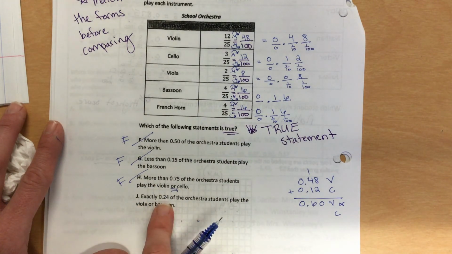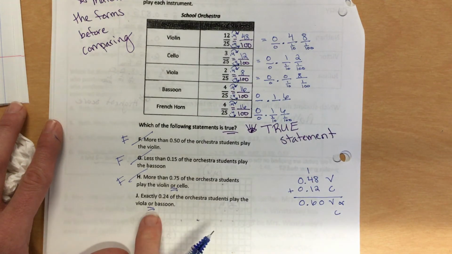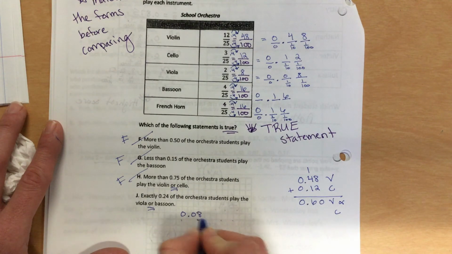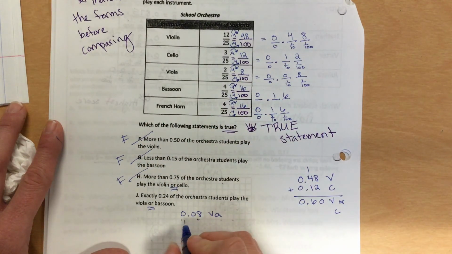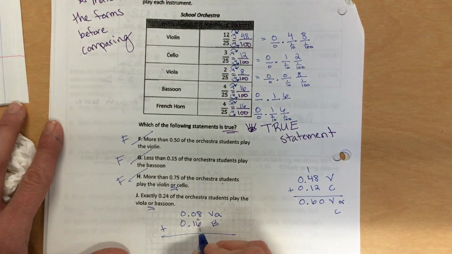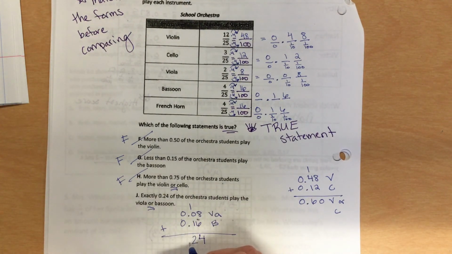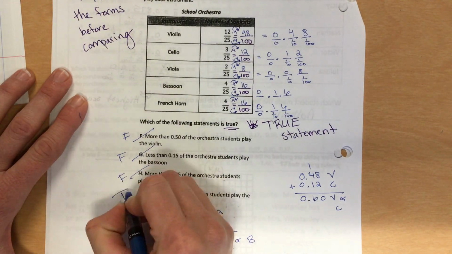J, exactly 24/100ths of the orchestra students play the viola or bassoon. Okay, so or again, that means we're combining. So viola, we have 8/100ths. I'm going to put VA for viola. Bassoon, you have 16/100ths. Line up your decimals. We're adding because they want to know what it is combined. Break down your decimal. Viola or bassoon. It is exactly 24/100ths. So this one is true, correct.